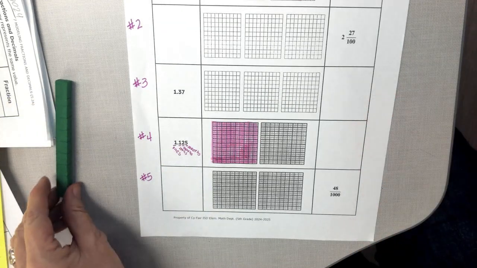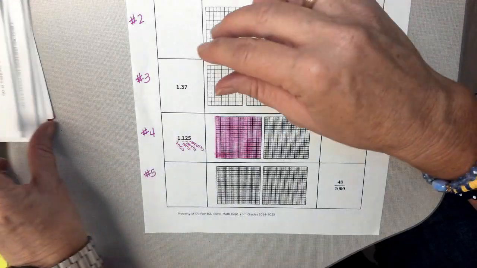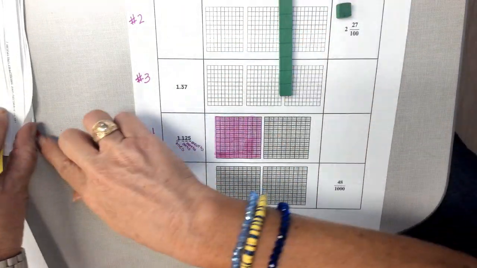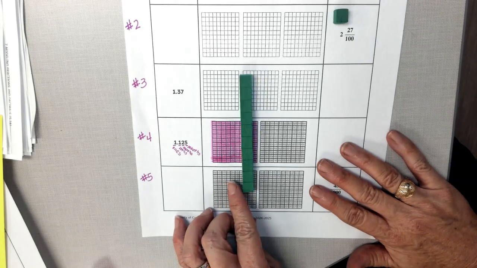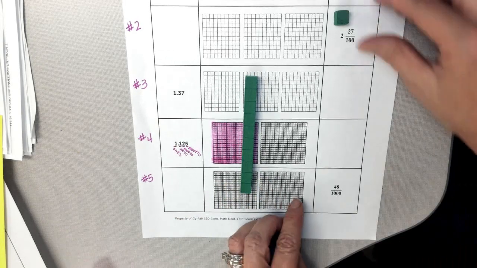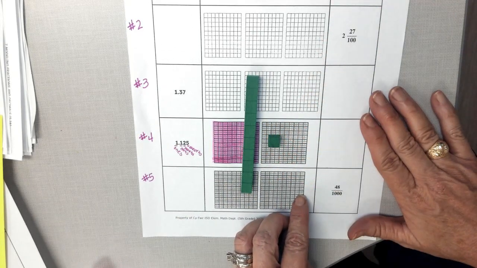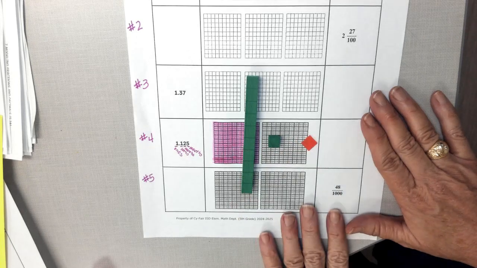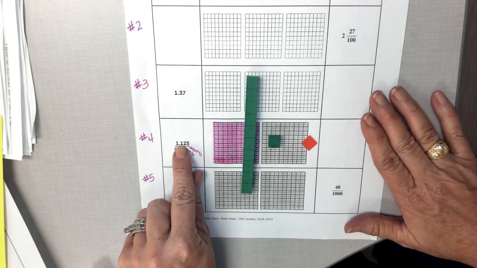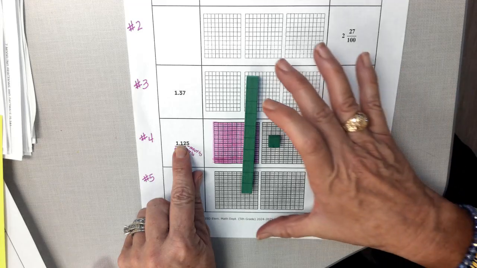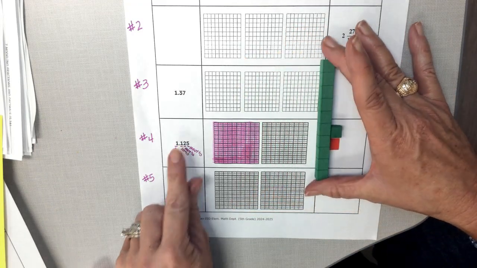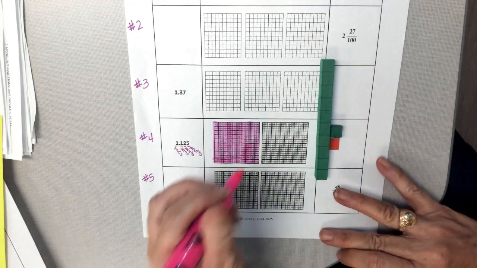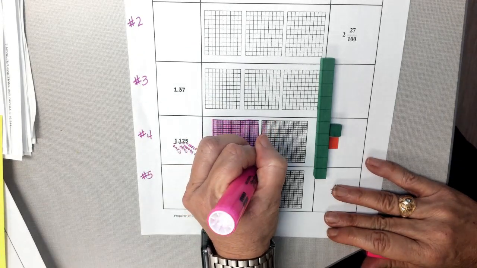And then for the rest of these, I'm going to associate my base 10 blocks. So remember, this would be my rods, which represent my tenths. These are my hundredths, and these are my thousandths. So when I go to the tenths place, I see the number 1. That means I need 1 rod shaded. So I'm going to take my highlighter, and I'm going to shade in that 1 rod.